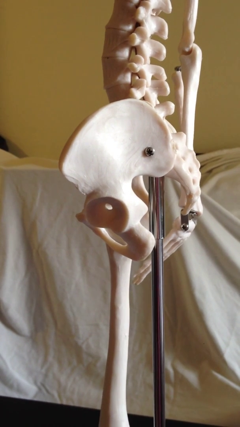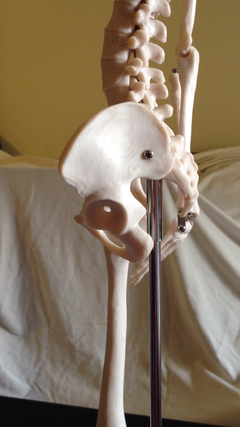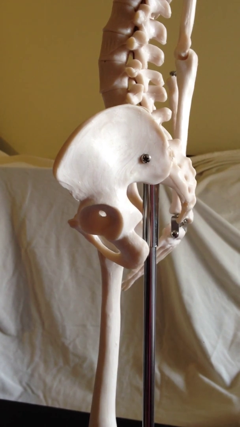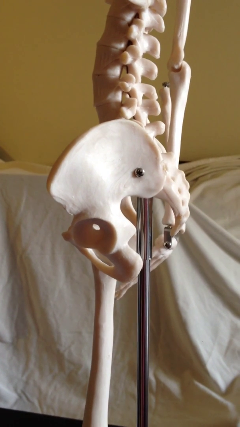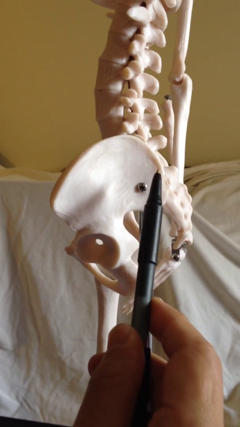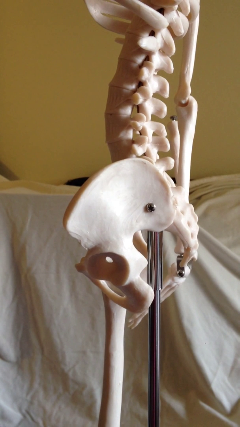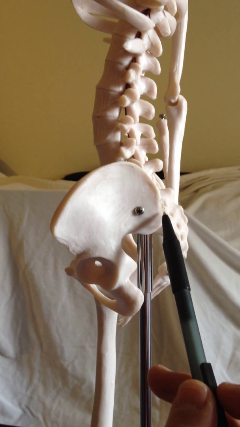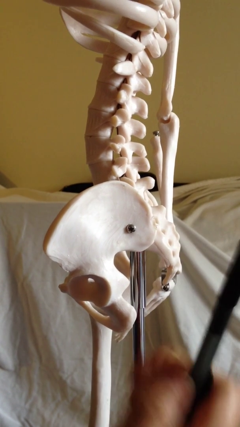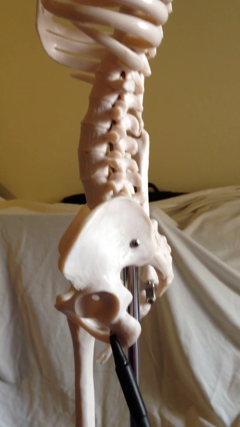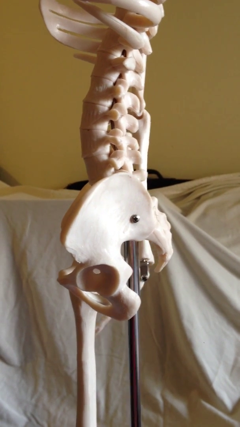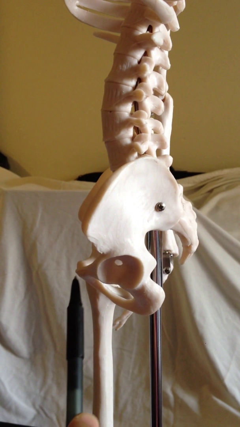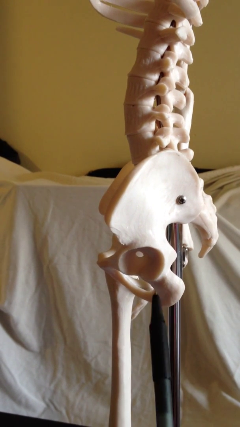Now we talk about the pelvic girdle, and we'll start with the coxal bones. We have to point out the approximate borders of the three bones that fuse during development to form the coxal bone. There are three of them: the ilium, the ischium, and the pubis. Let's start with the ilium. The ilium is this area here. Start with the pubis first. The pubis should be here, and the ischium should be this area here.